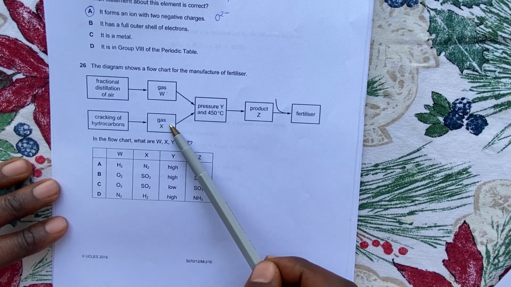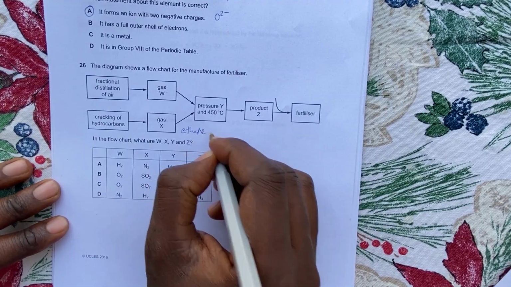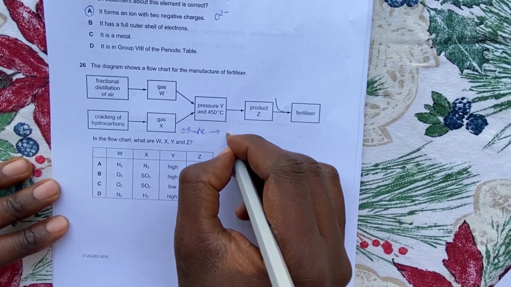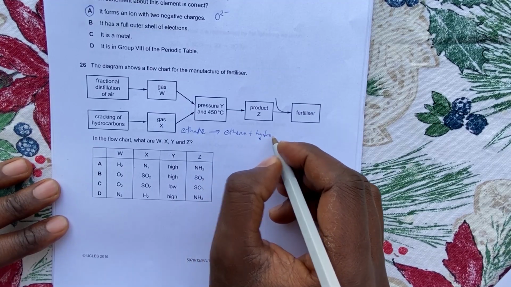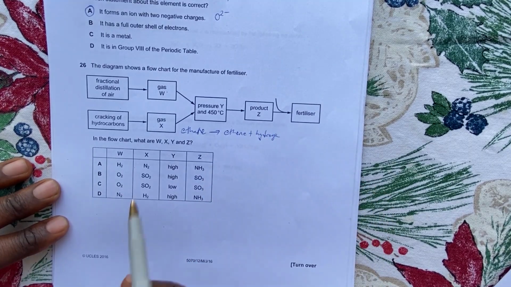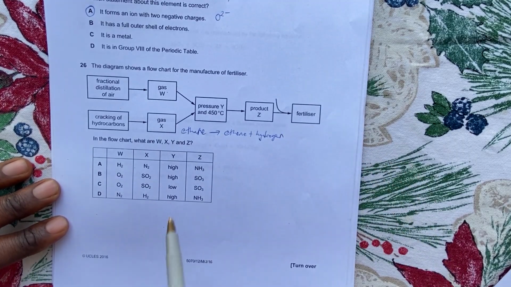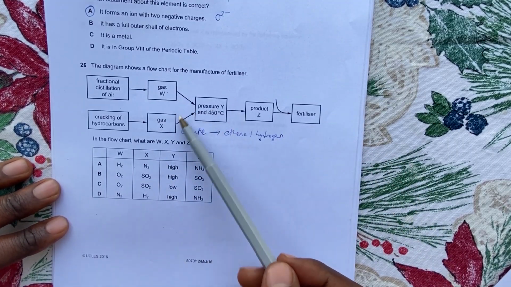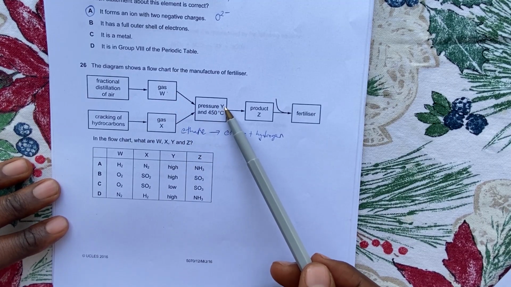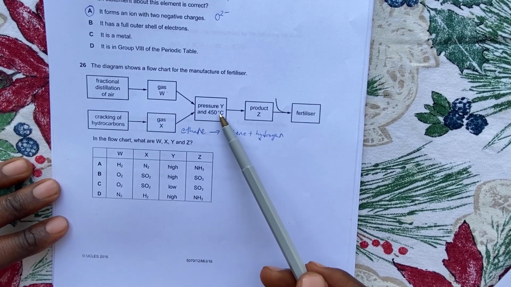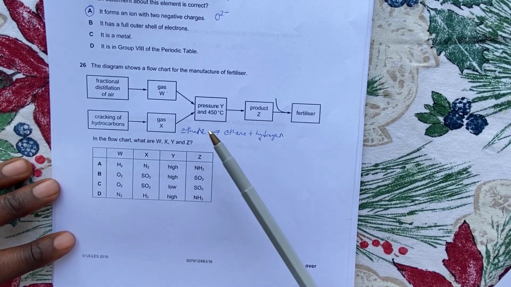For example, the cracking of ethane produces ethene and hydrogen. When we combine the nitrogen and the hydrogen at a pressure of 200 atmospheres and 450 degrees, we get ammonia. So this is the Haber process.